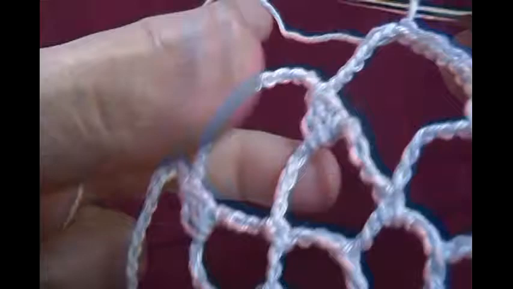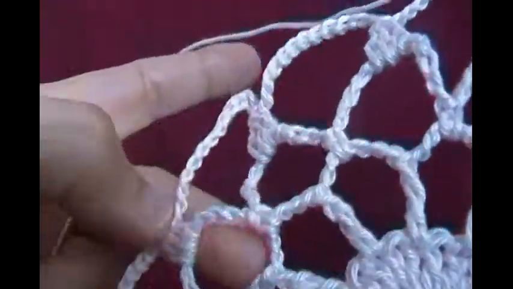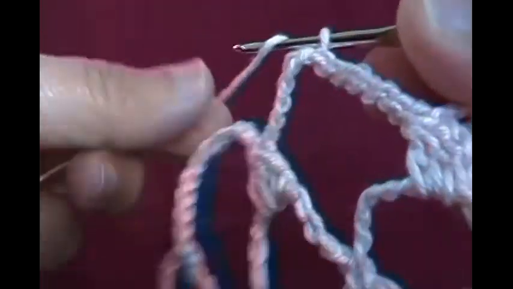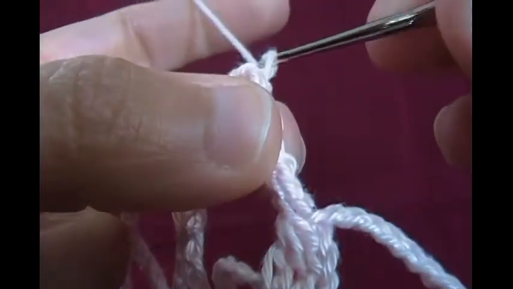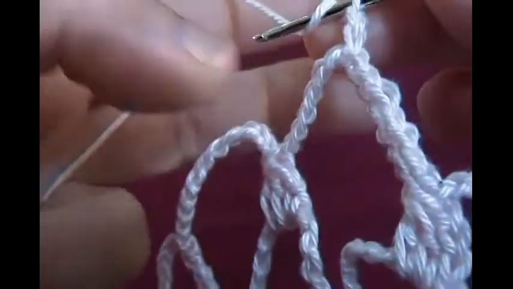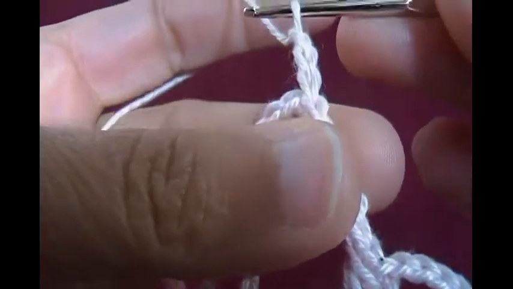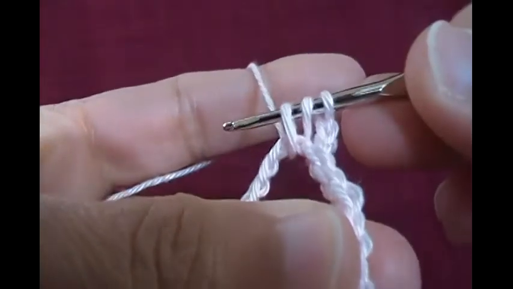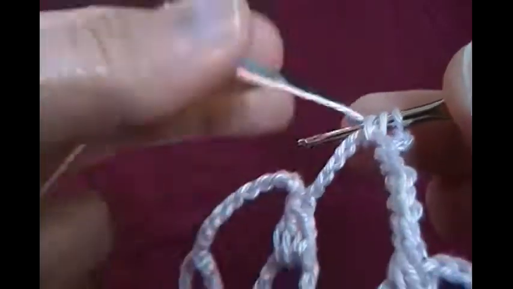make a tiny petal like I showed you before. So make the same tiny petal. To do that, make 3 chains. 1, 2, 3, and make a half double crochet, 3.